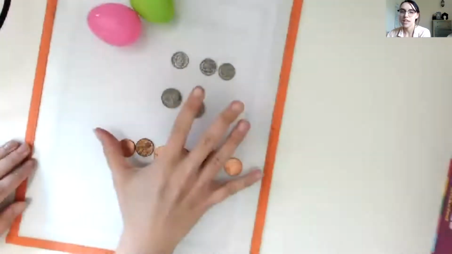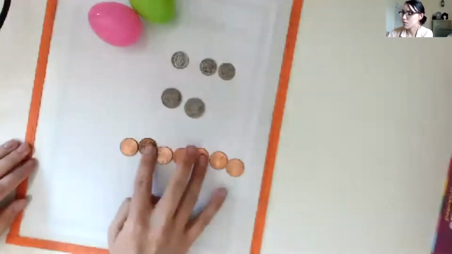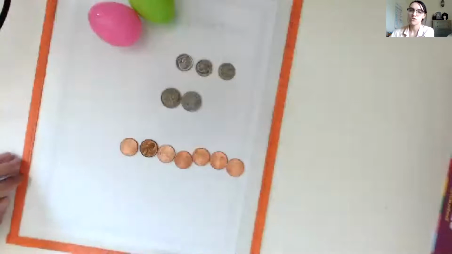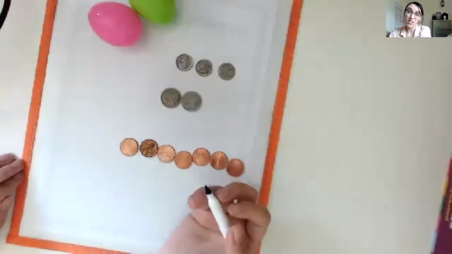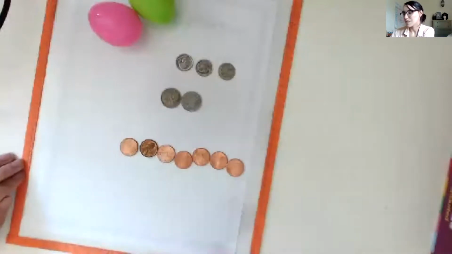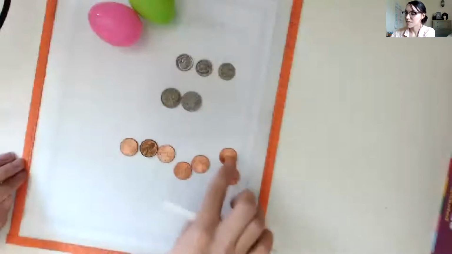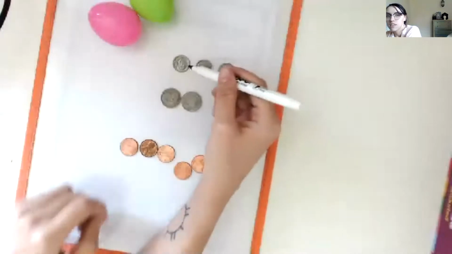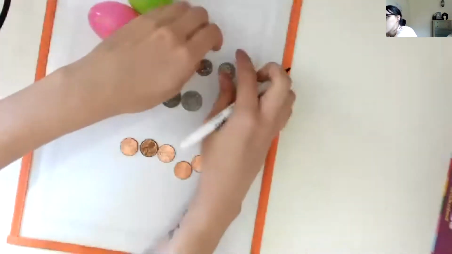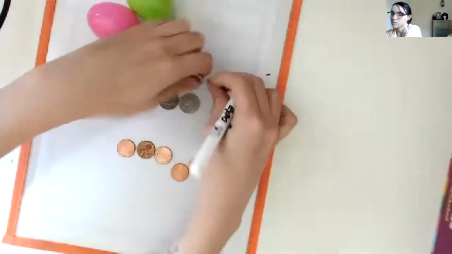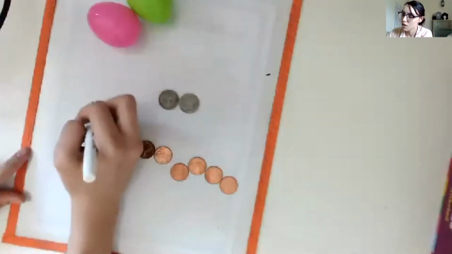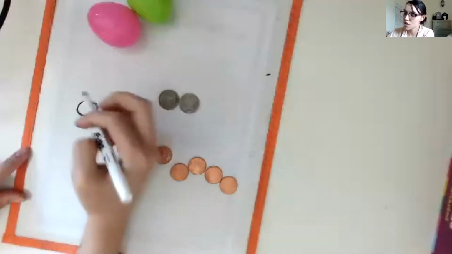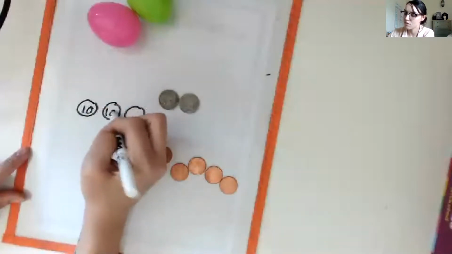Okay, so we already have these organized nicely. We have our dimes together, we have our nickels together. Let's go ahead and draw those, because when we're solving word problems, we're not always going to have the money right in front of us, so we'll have to draw the money instead. We had 3 dimes here. Let's draw those 3 dimes. I'm going to draw them a little lower. 1, 2, 3 dimes, and each dime is worth 10.